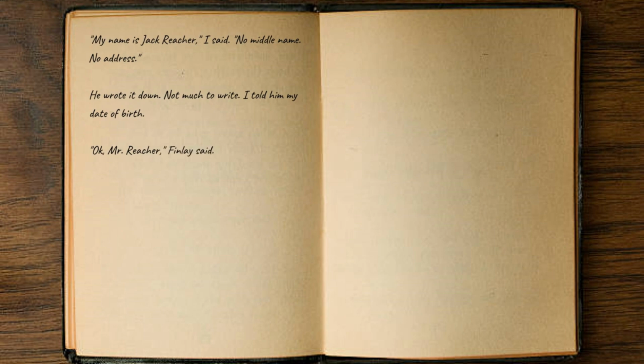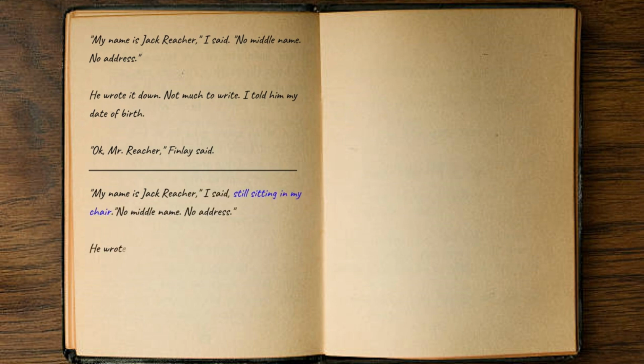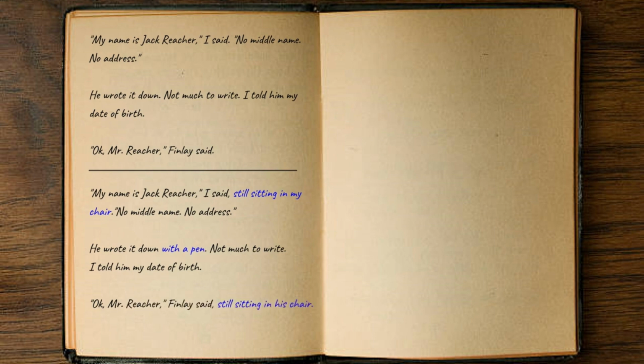This is a good example of how to employ this technique, but to make it clear, let's rewrite it showing nothing. "My name is Jack Reacher," I said, still sitting in my chair. "No middle name, no address." He wrote it down with a pen. "Not much to write." I told him my date of birth. "Okay, Mr. Reacher," Finley said, still sitting in his chair.